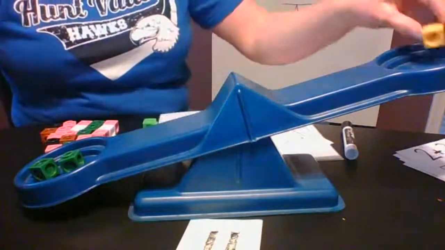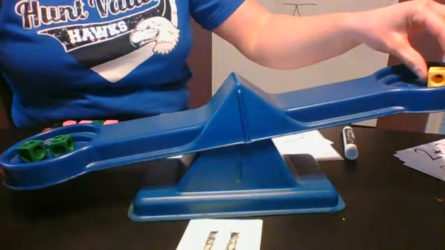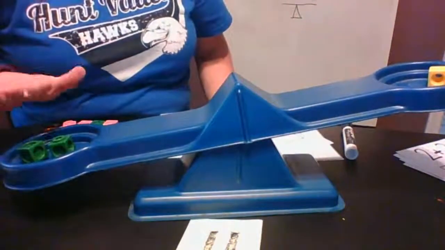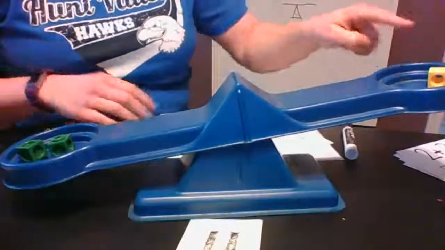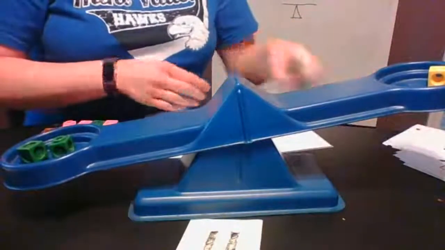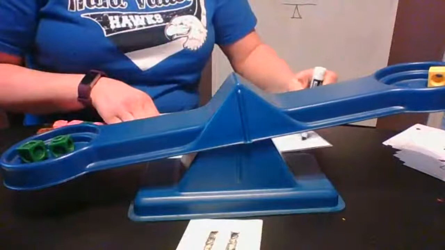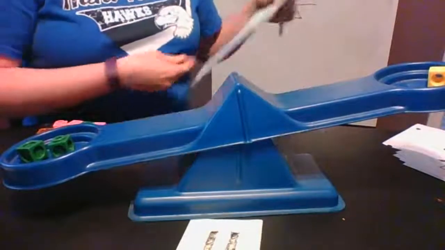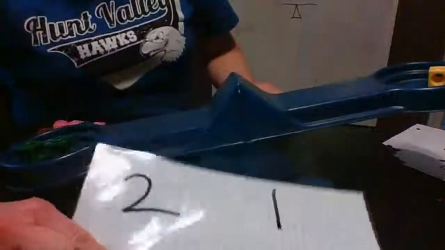Let me add 1 cube. Let's see what happens. So right now on our scale we have 2 cubes here and 1 cube here. If I was going to write those expressions, I would write 2 here and 1 over here. Can I say that 2 is equal to 1?